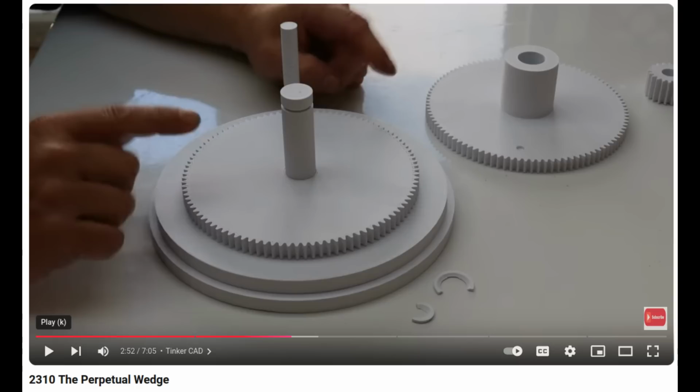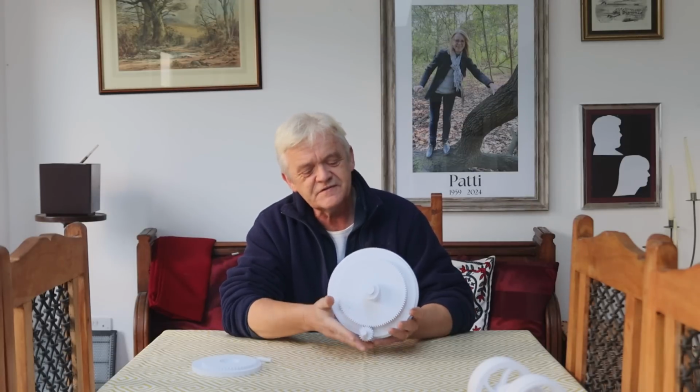You might remember this thing. It's the Perpetual Wedge that we made in video 2310. Now, this is an example of a general mechanism. In this form, it's not really a lot of use for many things.